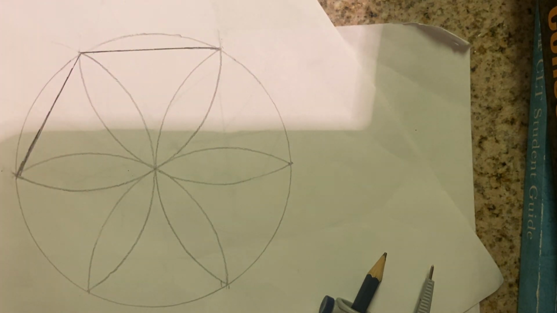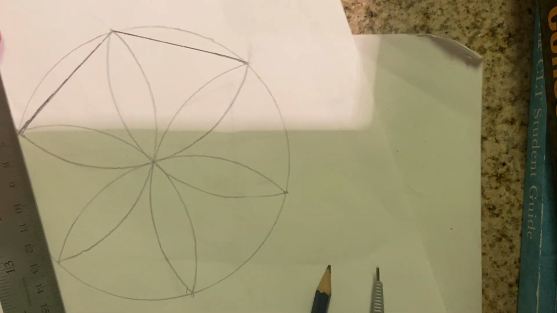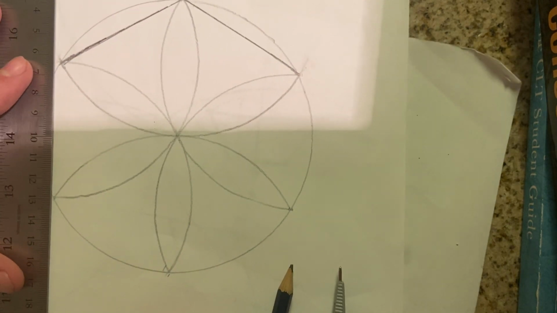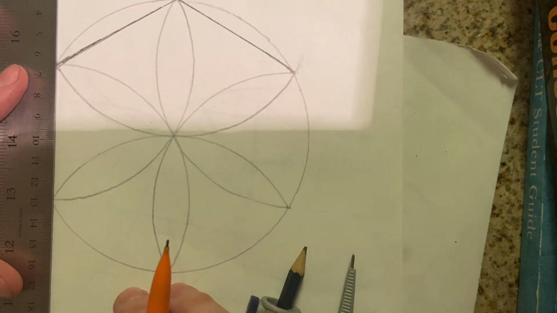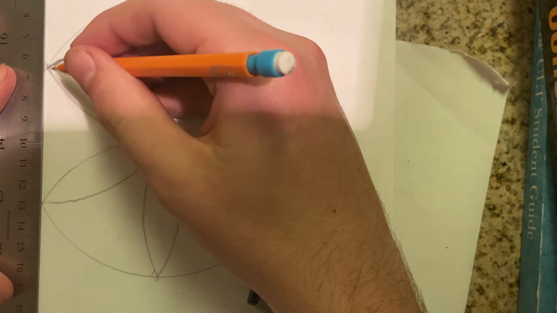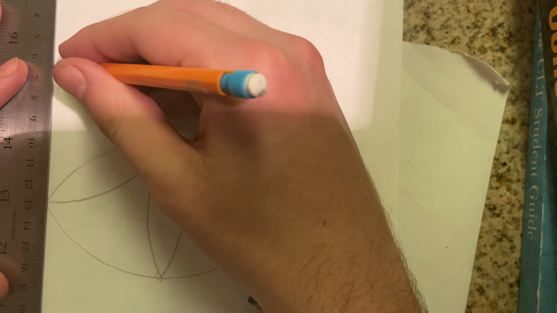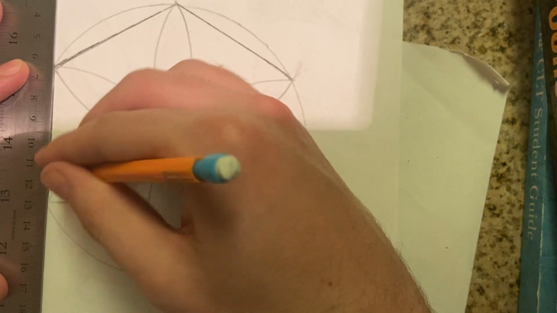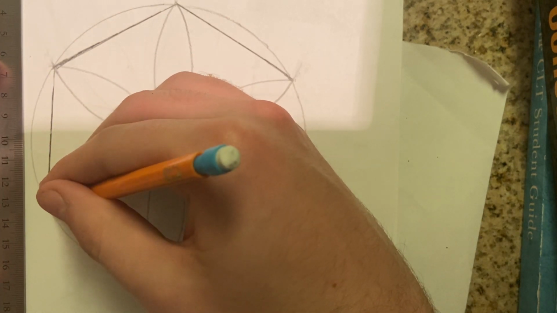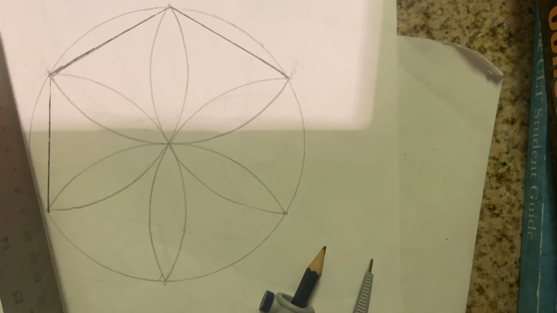While I'm doing it, I'll try to come up with a good joke. What do you call cheese that is not yours? Nacho cheese. Okay. Almost done.